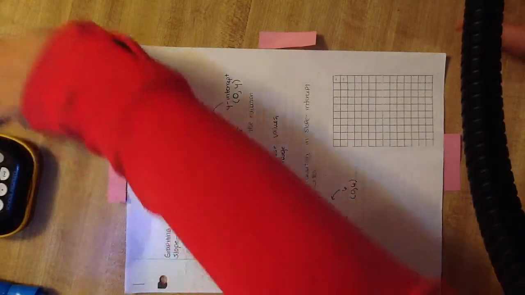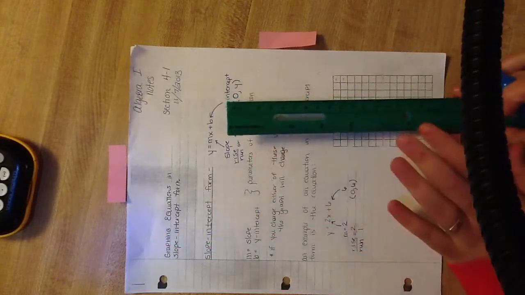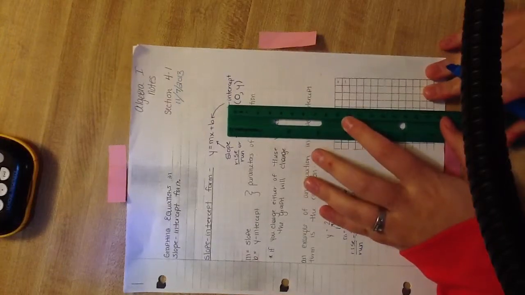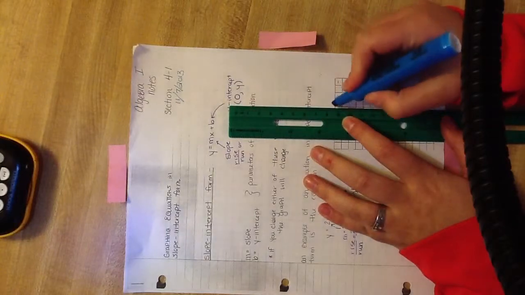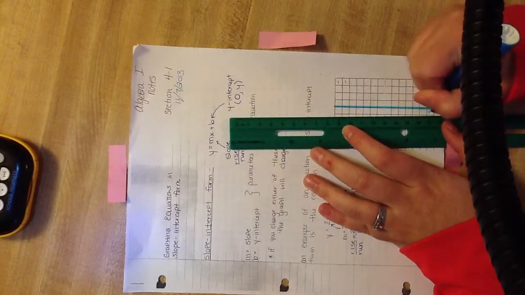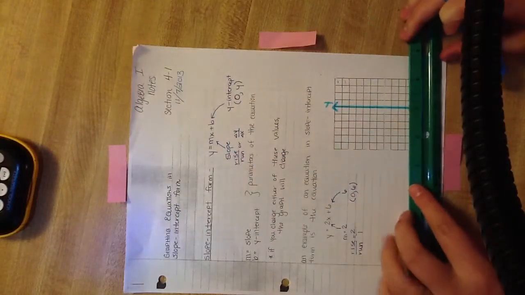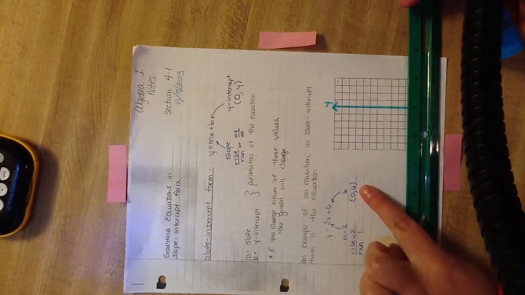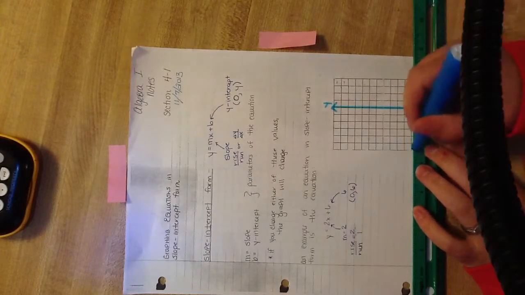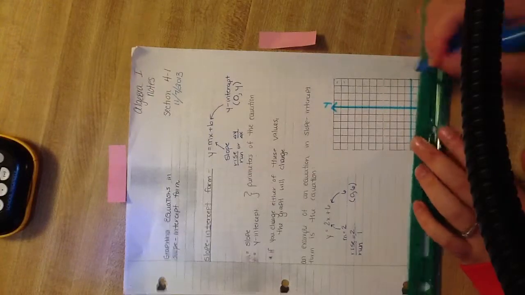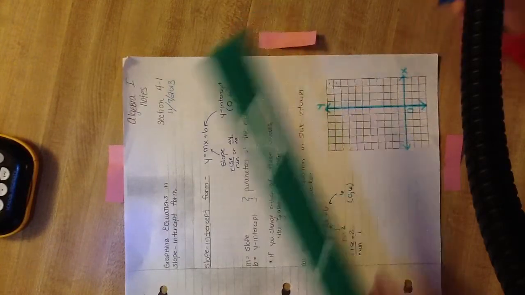So the first thing you do, grab your ruler, draw on your x and y axes. I'm going to draw mine in the y-axis right down the middle. And I'm going to draw my x-axis towards the bottom because I know I'm already up 6 and I know I'm going to have to rise 2 more. So I'm going to draw it towards the bottom. Remember to label your origin and your axes.